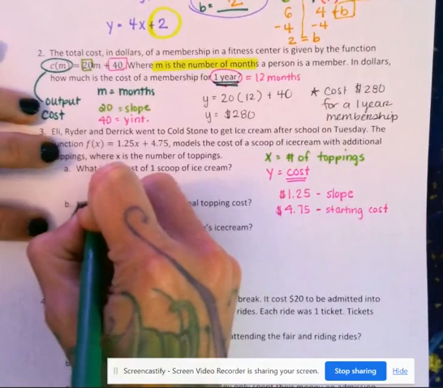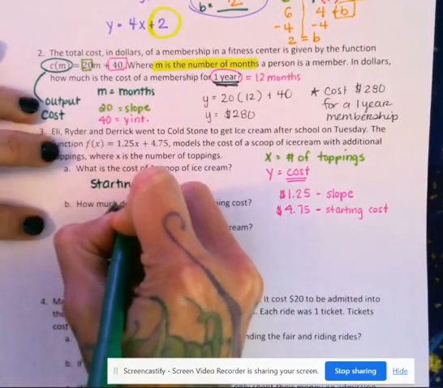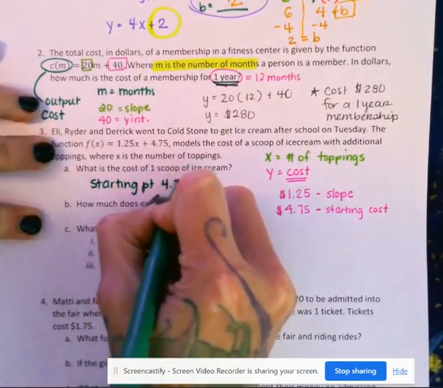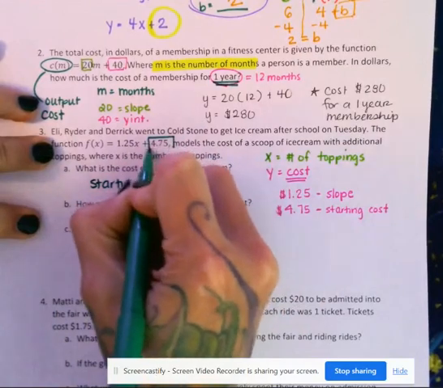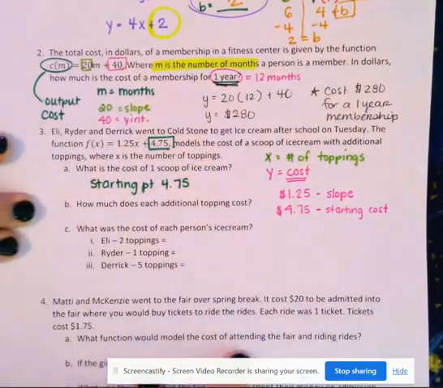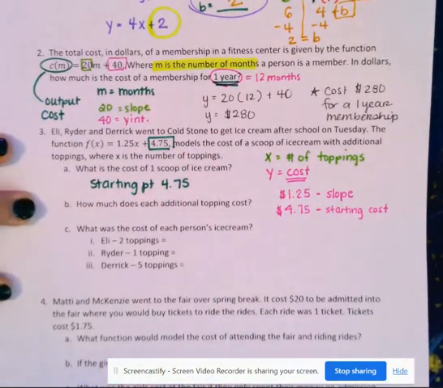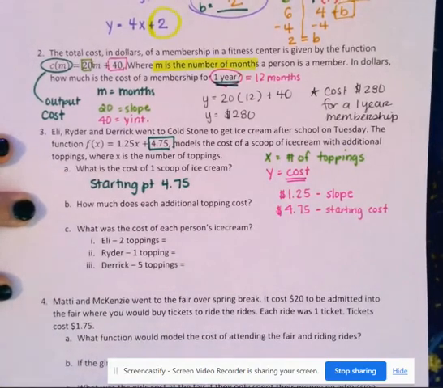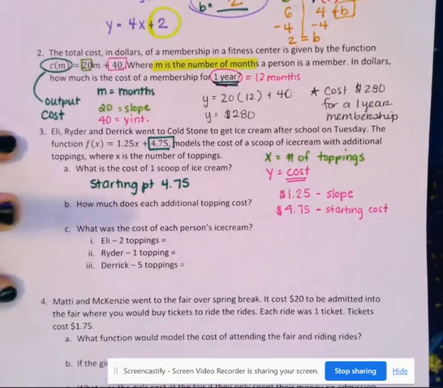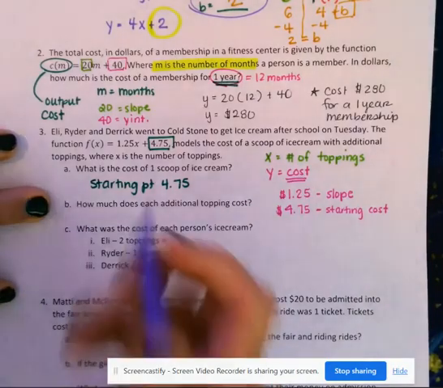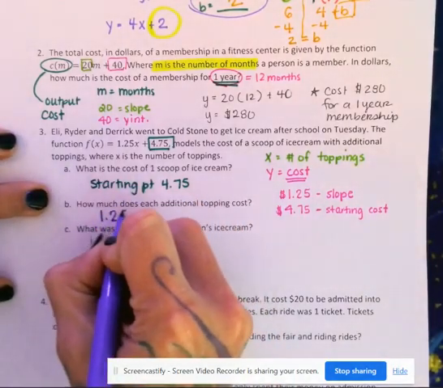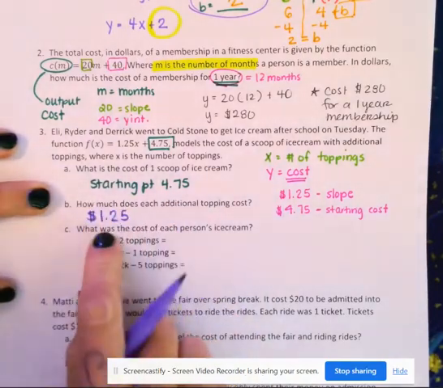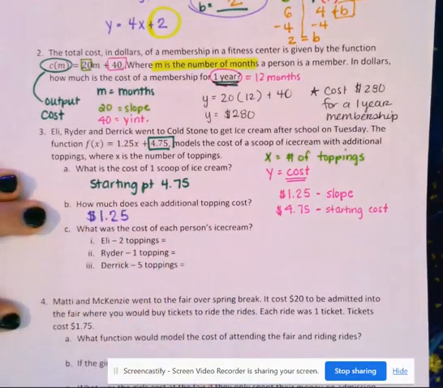That's your starting point of $4.75. That's your y-intercept, right? So if you're graphing it, you go to the y-axis at 4.75. So between 4 and 5, closer to 5. How much does each additional topping cost? This is our slope, because for every topping we get, it's going to cost $1.25.